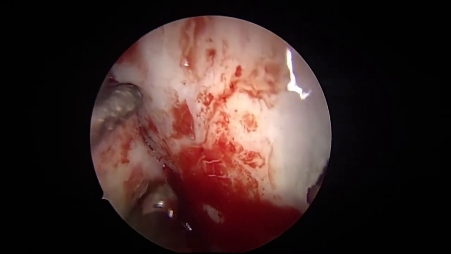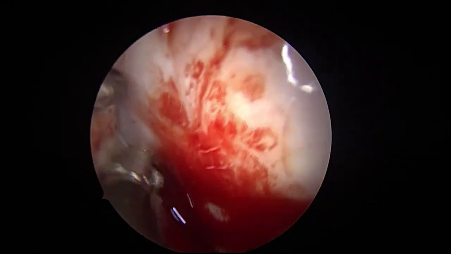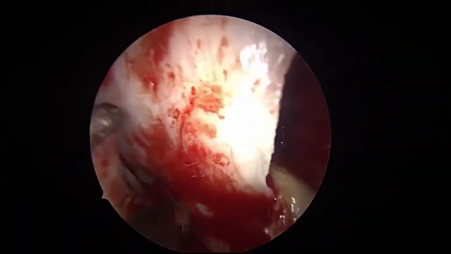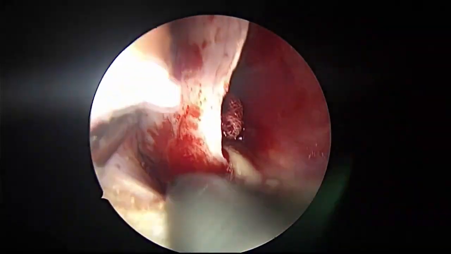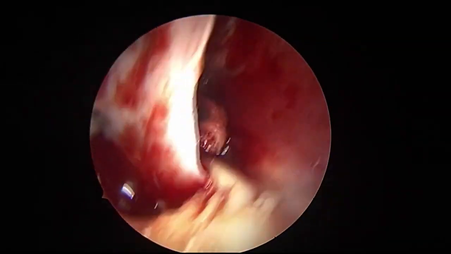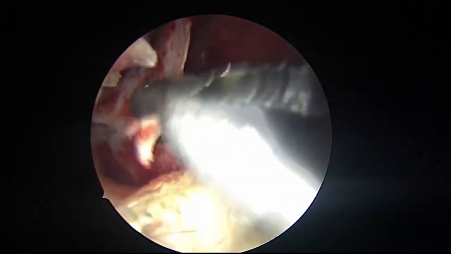See another branch of the infraorbital, anterior inferior alveolar. Yes, sir. Coagulator. See this? What a tool. Now I will punch out this thin bone anteriorly.